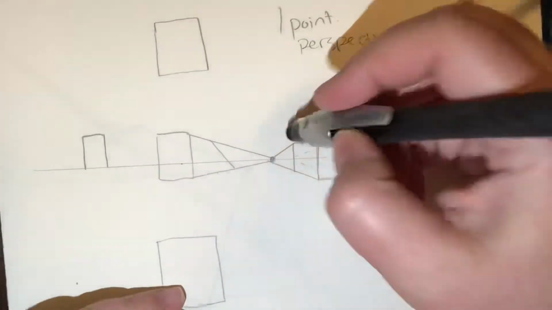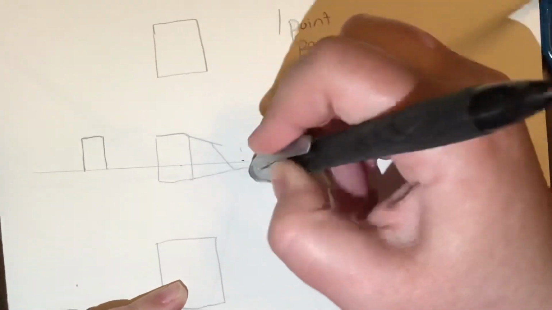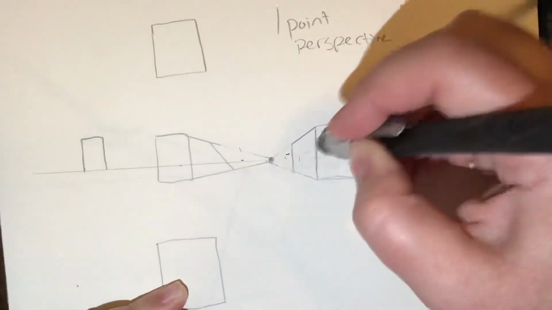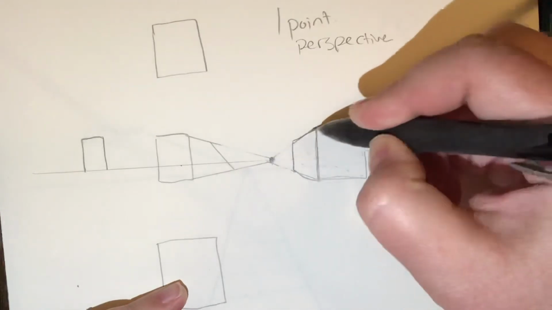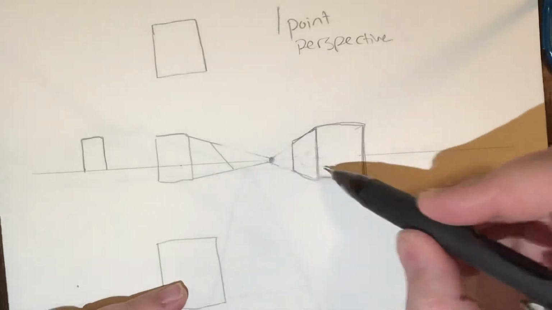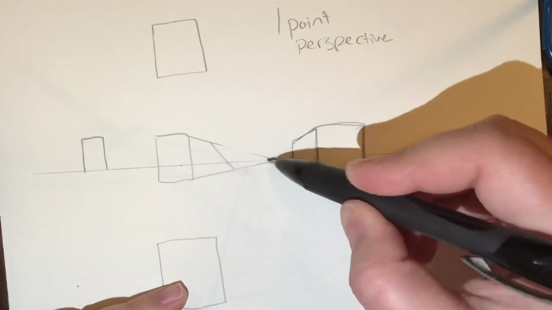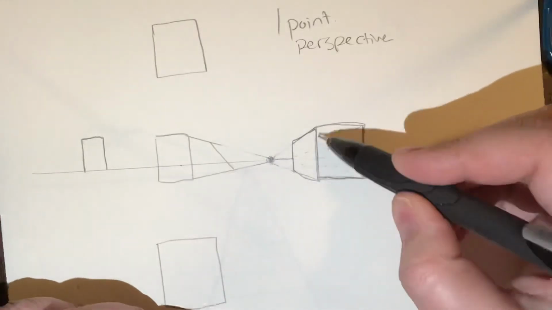Then what I can do is take my eraser, erase all these other lines, re-emphasize my shape, and now I have a correctly drawn in perspective three-dimensional box. That's on the line. We only connect the sides.